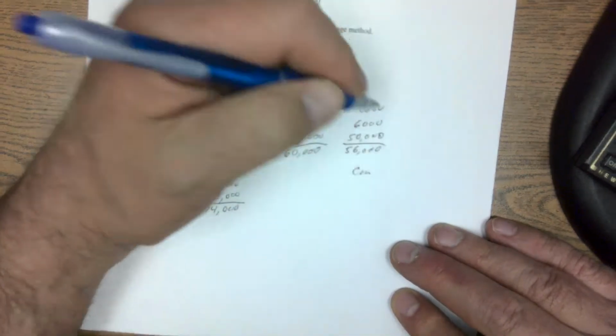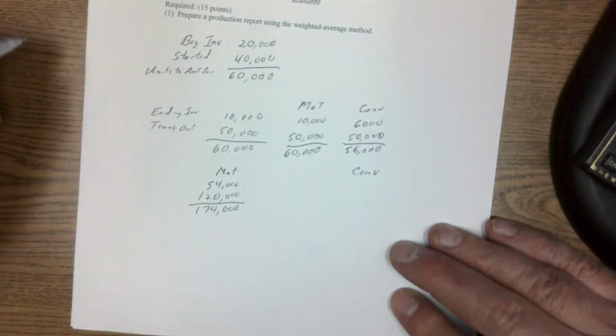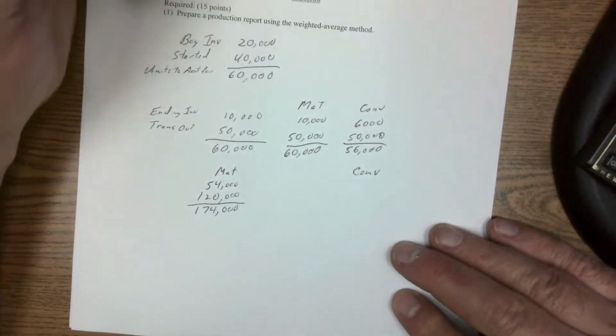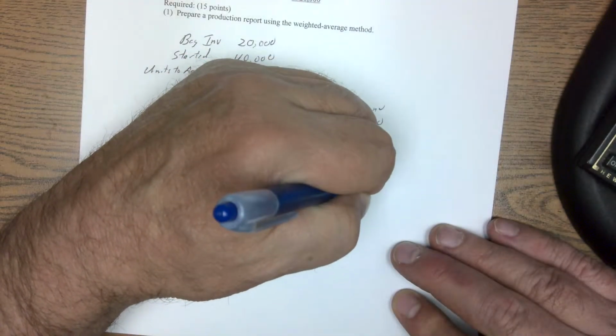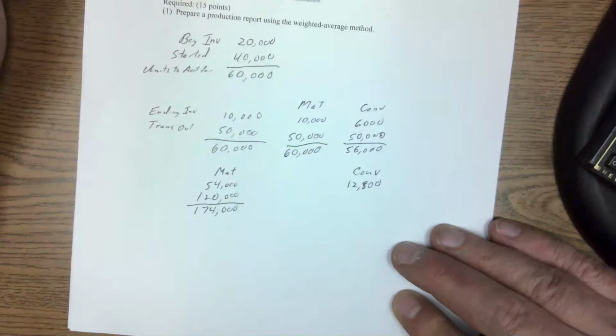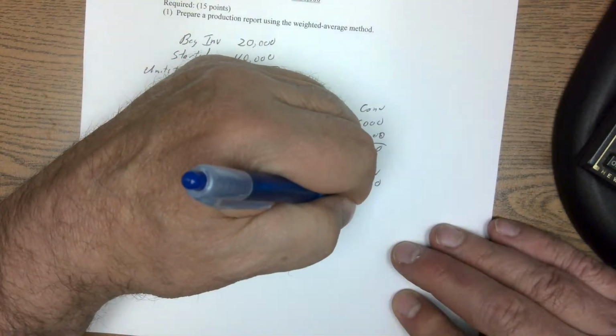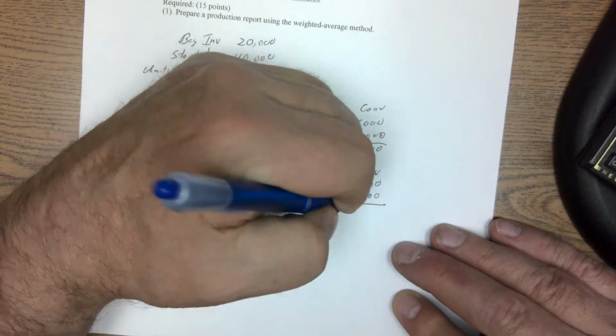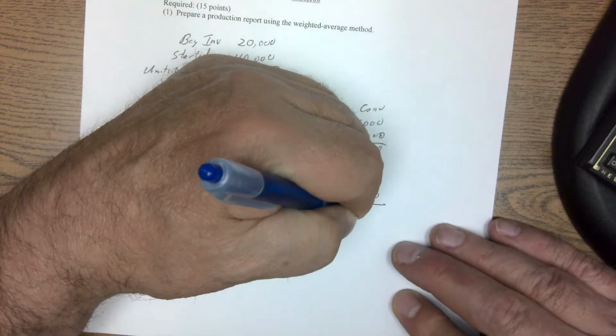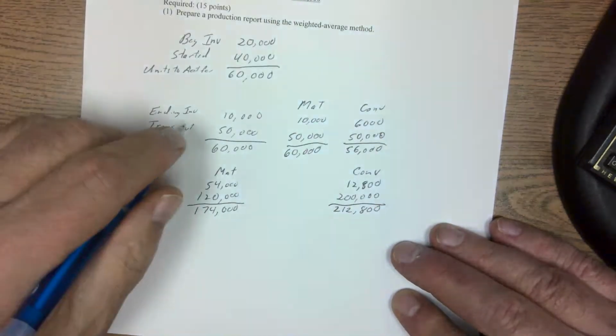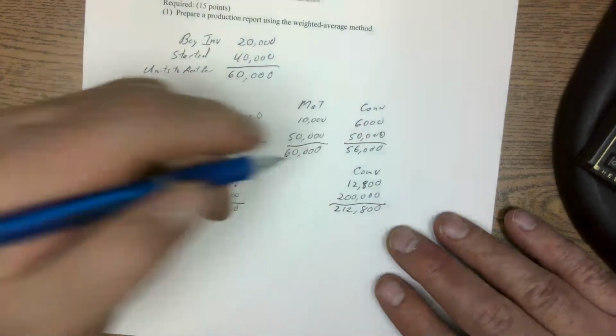And for conversion, we had 12,800 and conversion cost of 200,000 gives us 212,800. We now divide that.